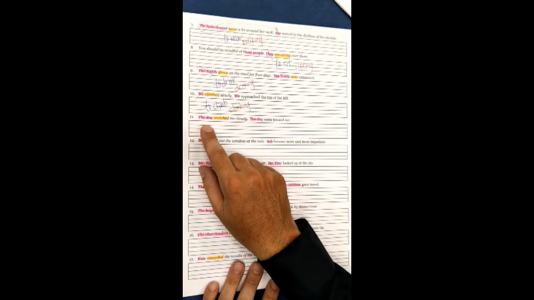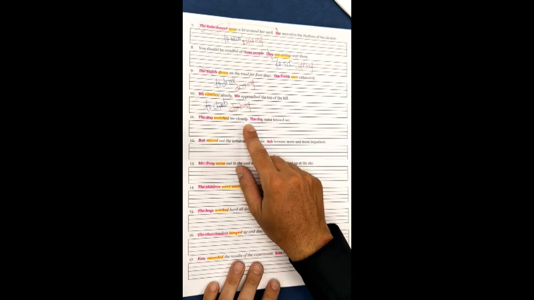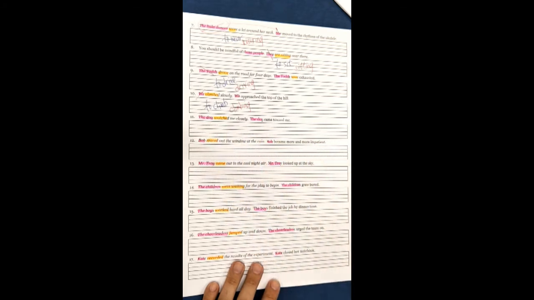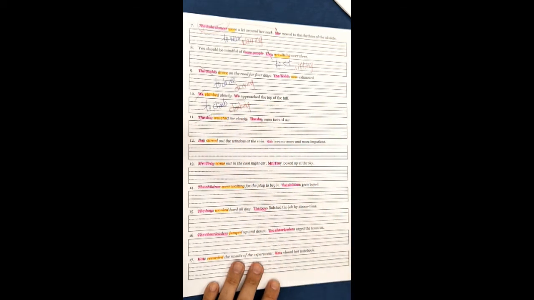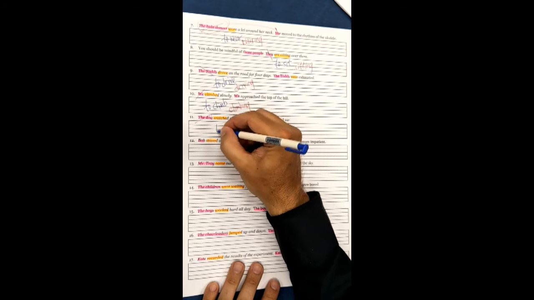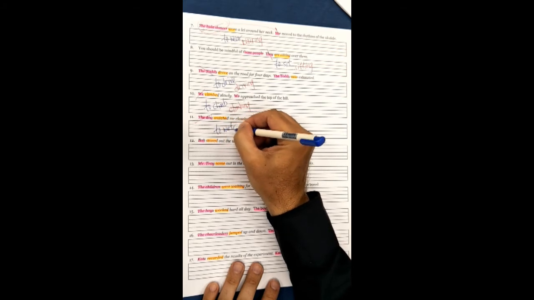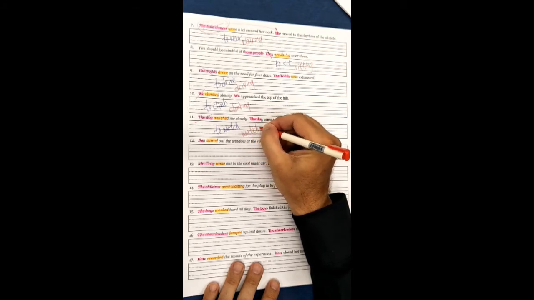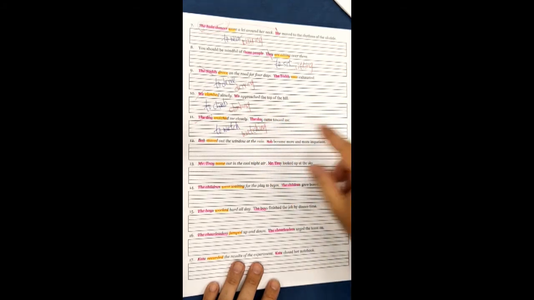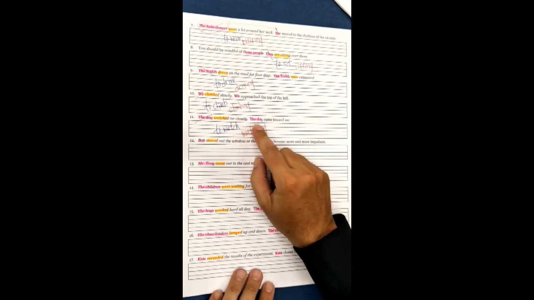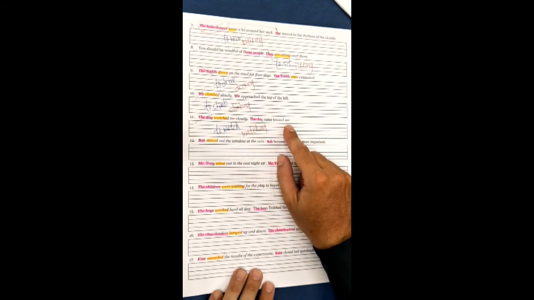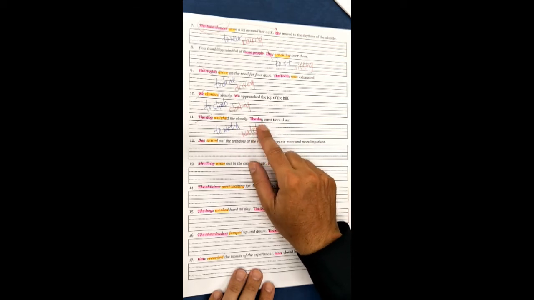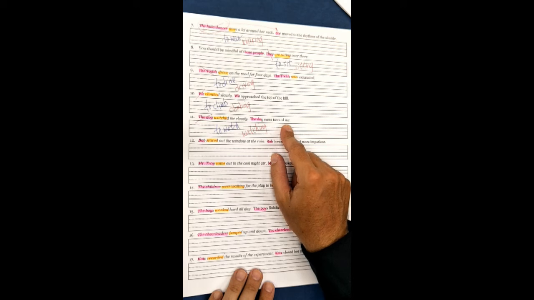Number 11. The dog watched me closely. The dog came toward me. All right, don't need this subject, the dog. This is watched, and it's to watch. Change that to a present participle verb, watching. Watching me closely, comma, the dog came toward me.